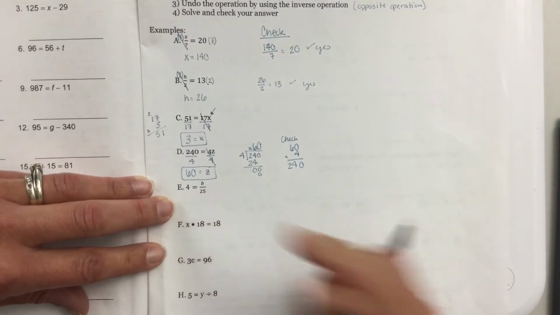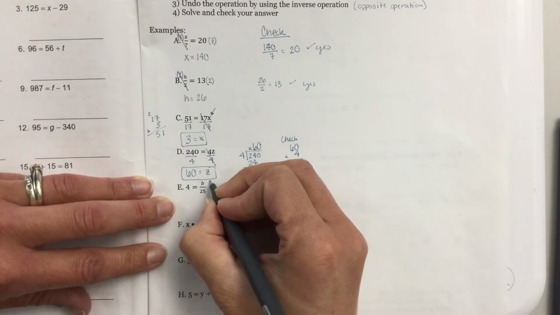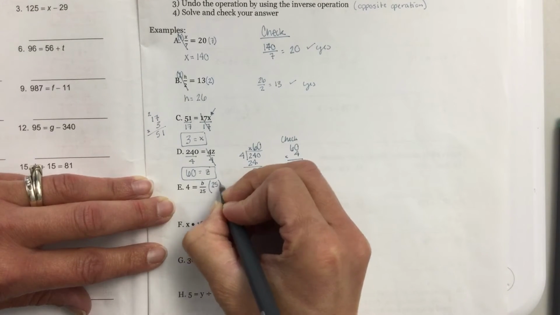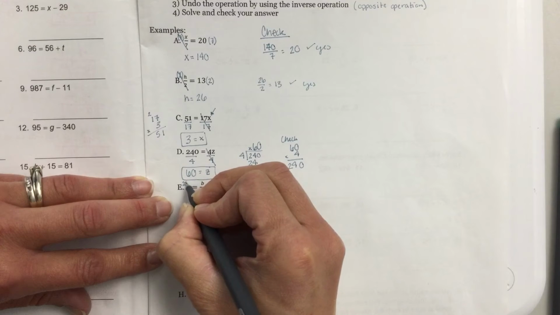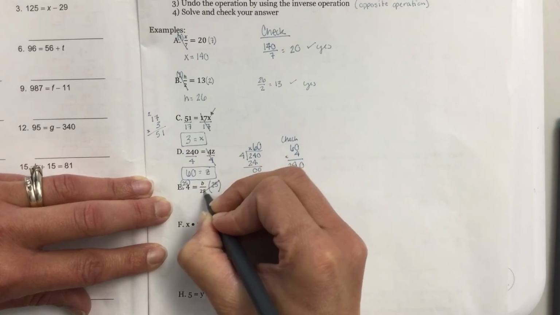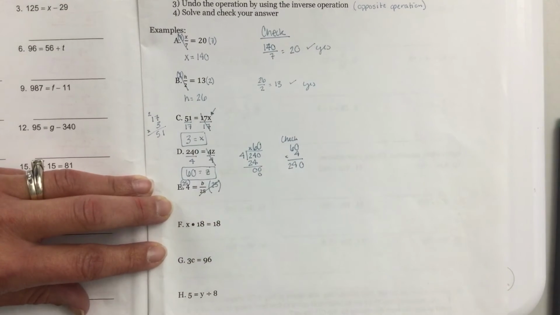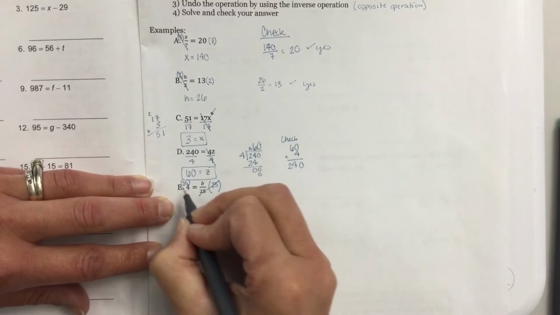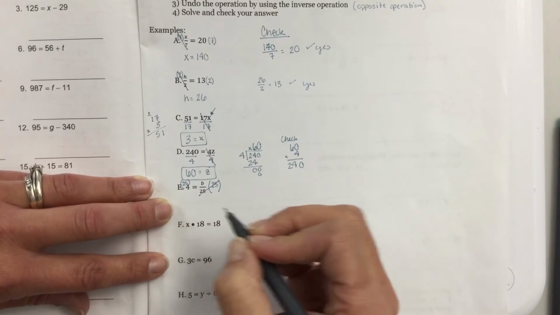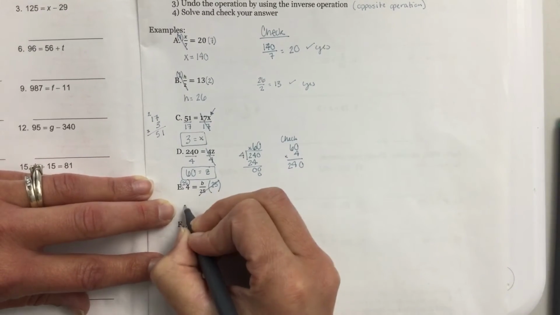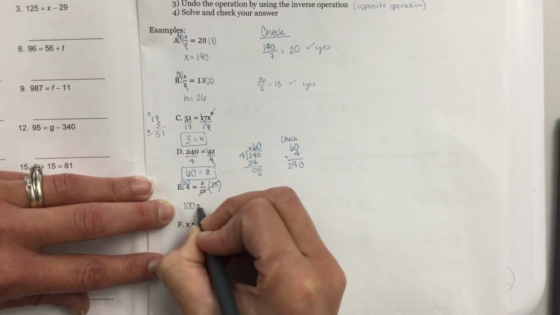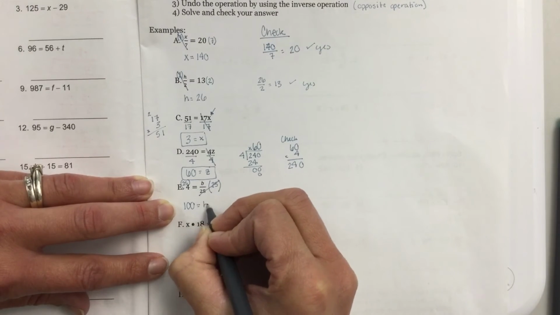So the next one, b is being divided by 25. How do you undo division? You multiply both sides by 25. You know I don't give you a ton of room there. These cancel. So it doesn't matter which side the variable's on. You treat it the same way. 25 times 4, think of that as like quarters. 25 times 4 is 100. And then b is the only thing left here.